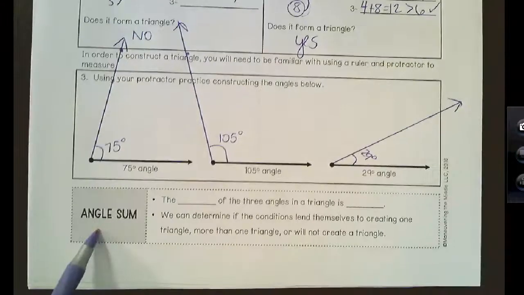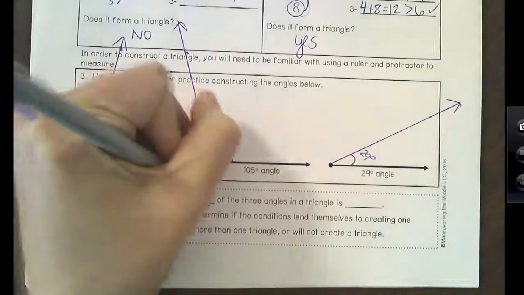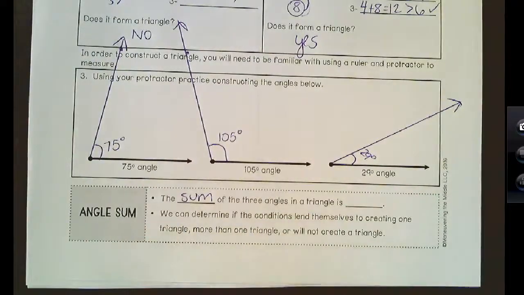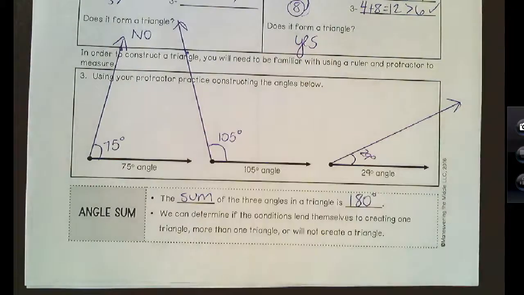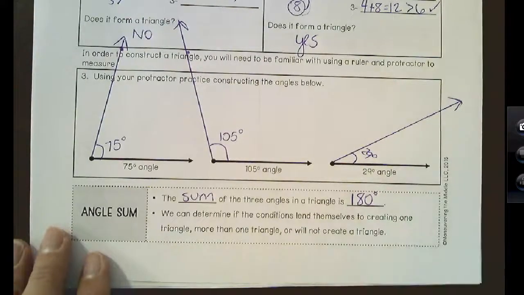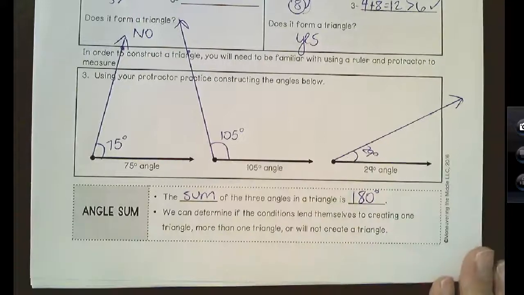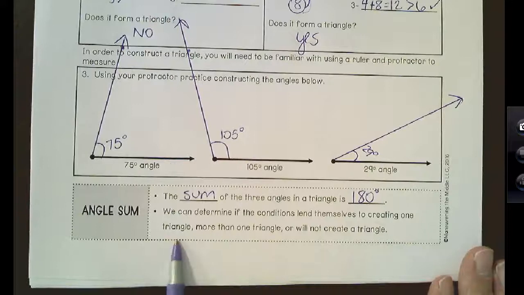All right, now we're going to start talking about the sum of angles in a triangle. The three angles of a triangle should always add up to 180 degrees. So the sum of the angles in a triangle is 180 degrees. And using this information, we can determine if the conditions lend themselves to creating one triangle, more than one triangle, or if they will not create a triangle at all.